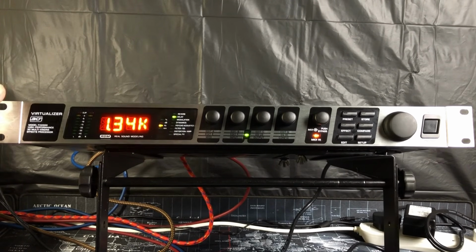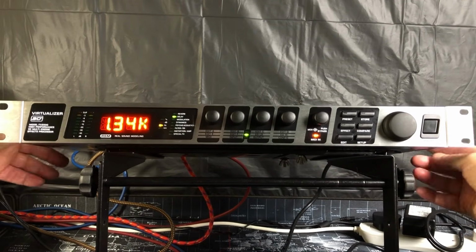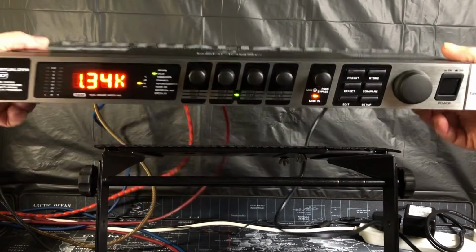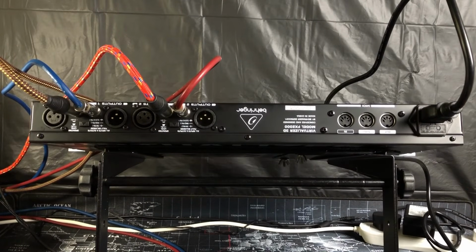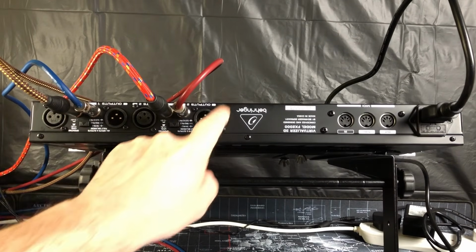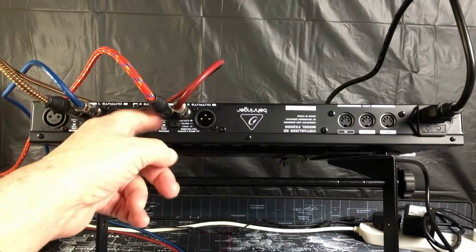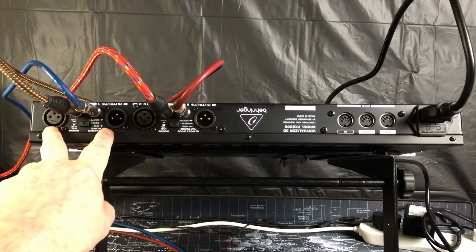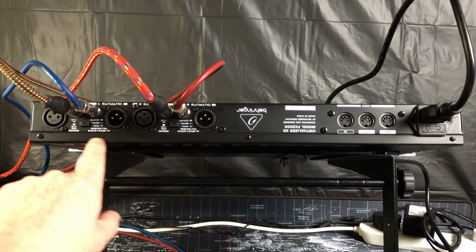Oh, I don't know if I can actually show you the back, but I can probably spin it upside down if you wanted to just see what's going on. I know it's upside down, but there's your output, so 1 and 2 output, and then your input 1 and input 2, so it's stereo. You also have it via XLR. You also have the output level here.